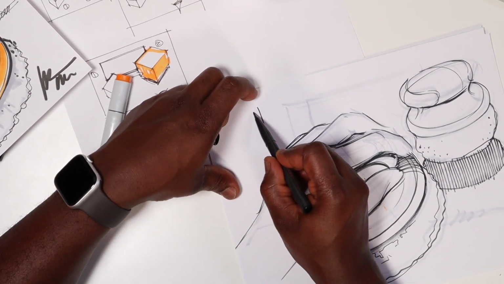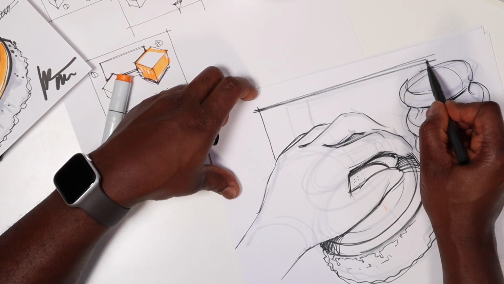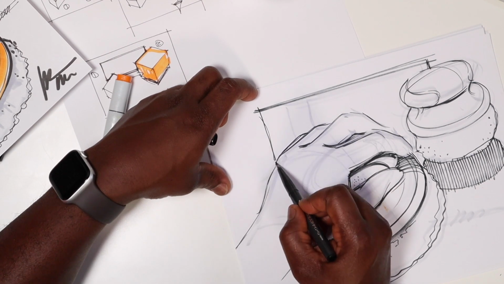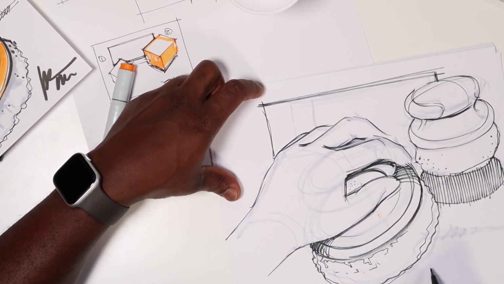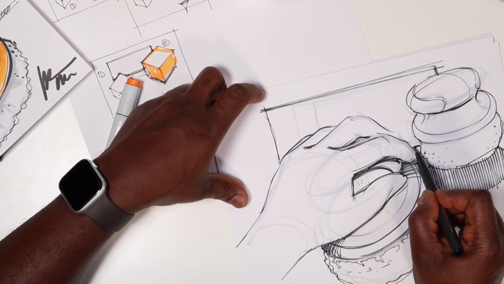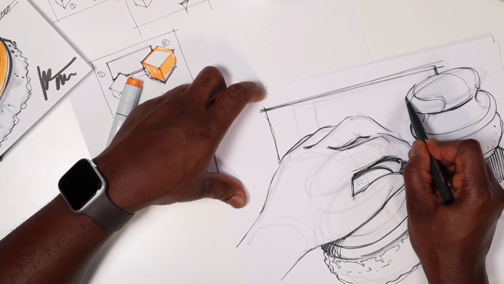And throw in a background, simple line, something to just connect these two together in a way that suggests that these concepts or these sketches on your page are related.